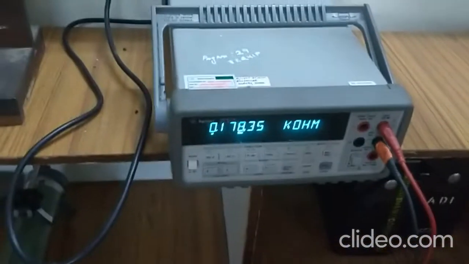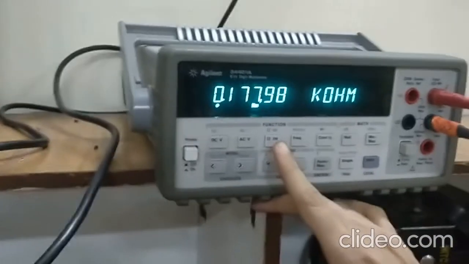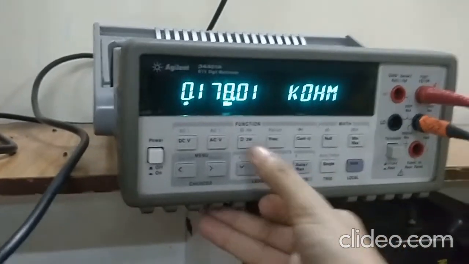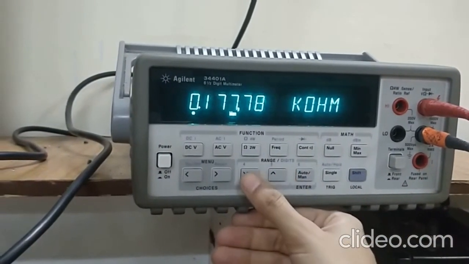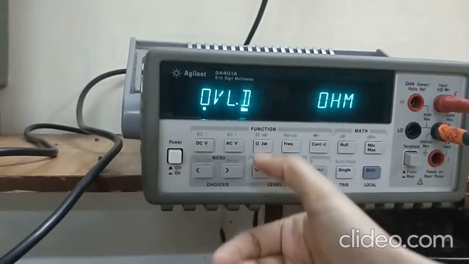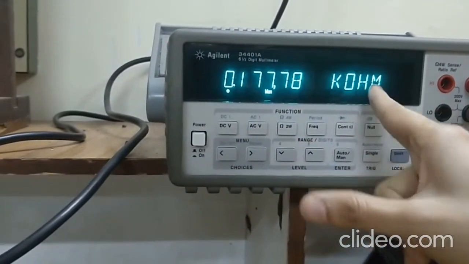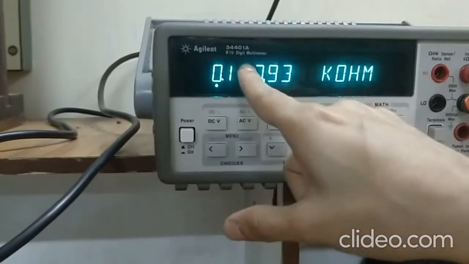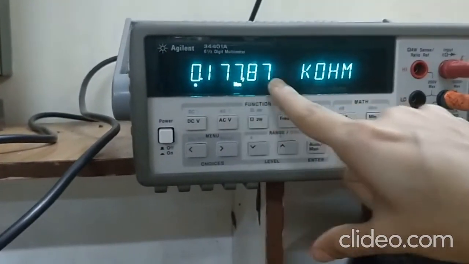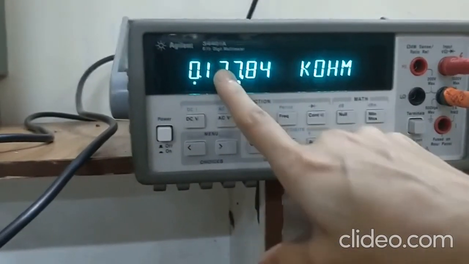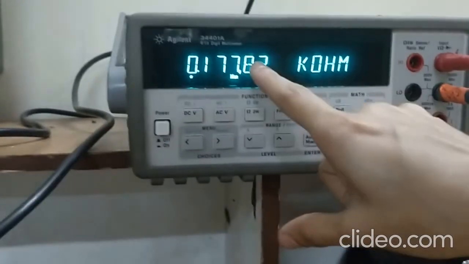Now what we have to do is switch on this multimeter, and here you can see that there is an adjustment for ohm, right? When you click on ohm, you can change the range also, because for a lower value of ohm it is not indicating, so I am going for the kilo ohm range. You can directly see the Thevenin resistance, which can be read from the multimeter, and it is indicated as 0.17782 kilo ohm, that is equal to 177.82 ohms.